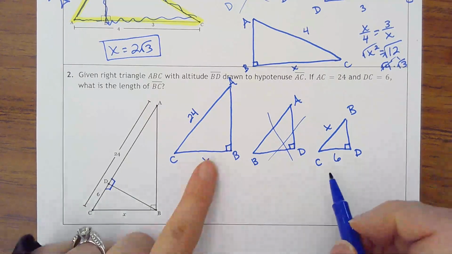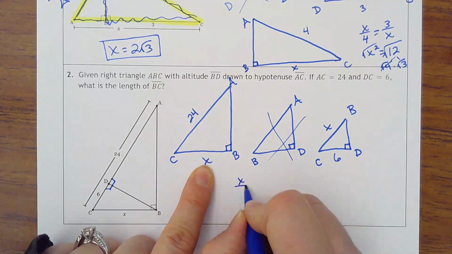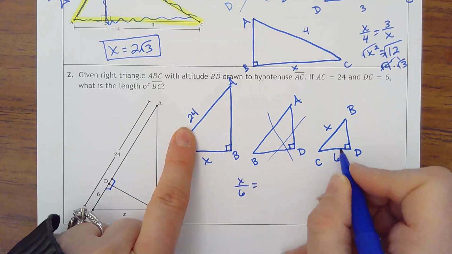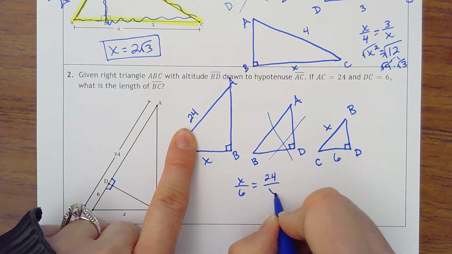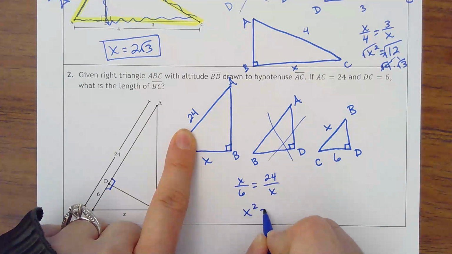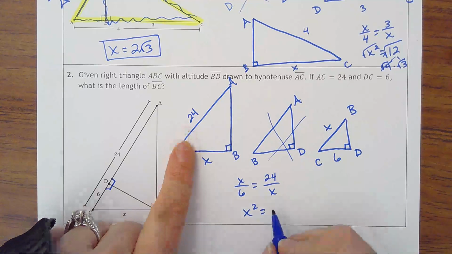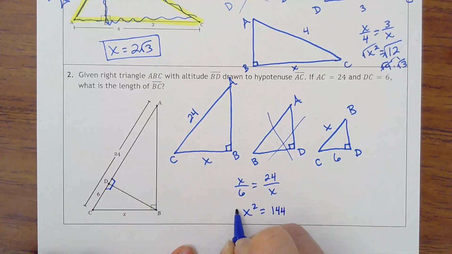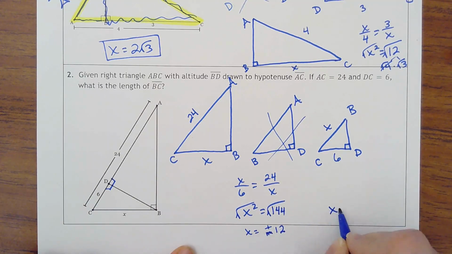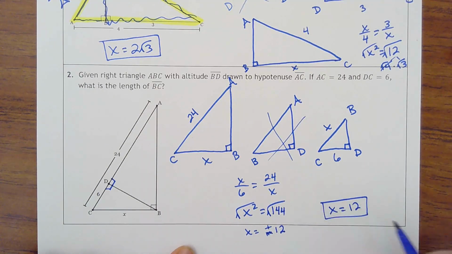So I could have something like X is to 6 as 24 is to X. X times X is X squared. 24 times 6 is 144. Square root that. I actually get positive and negative 12, but remember we're not going to use the negative, so it's just 12. Now, before you stop the video and stop listening, there actually is an easier way to do this if you can remember it.